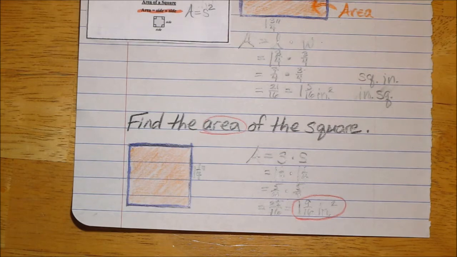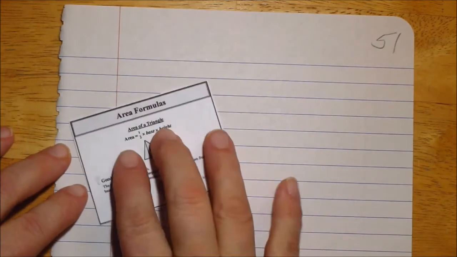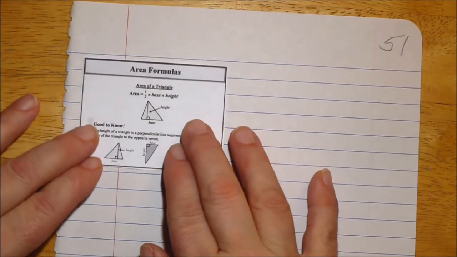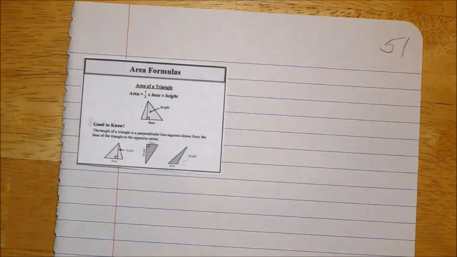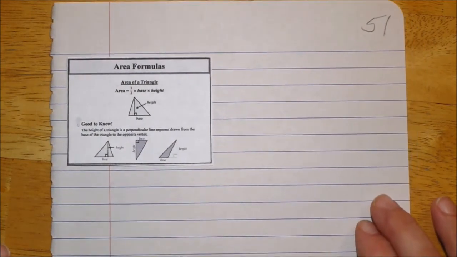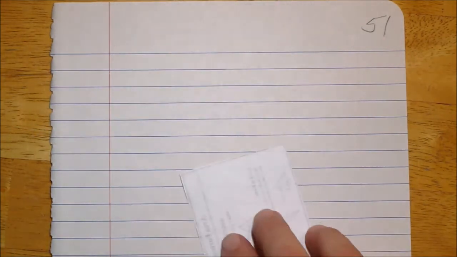Now, I told you this was going to be a 2-pager, so let's set this one aside and get ready for the second page, which in my class means that this is page 51. Should be labeled there. And I'm going to be putting the next notes cut out, which is area of triangles, right up here in this location. Okay, so get my glue.